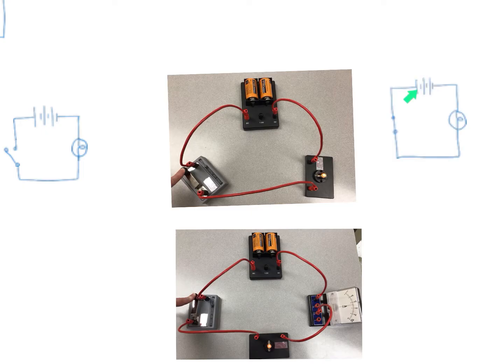Okay, so you see my battery, with the load, the light bulb, and then now I have a closed switch. How do you know this is a switch? Because these circles are open. Remember, the circles need to be open for the switch.